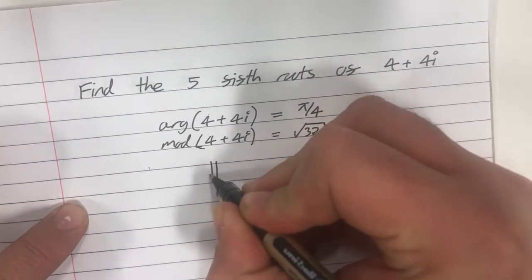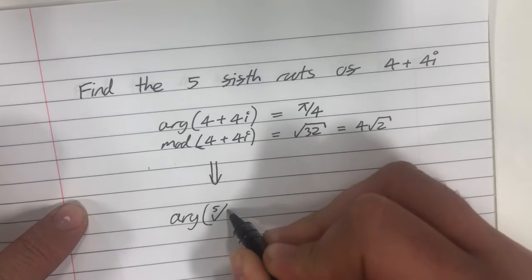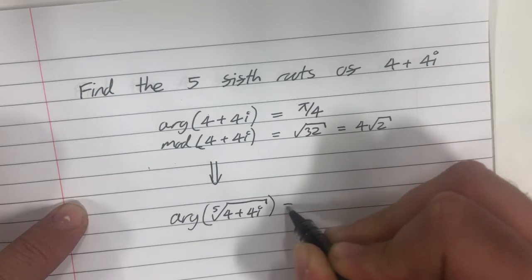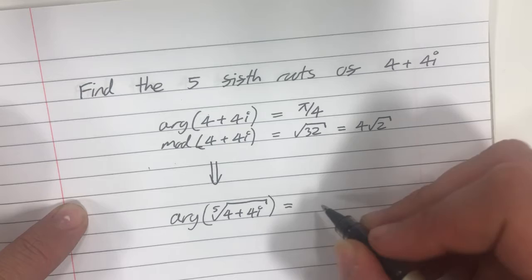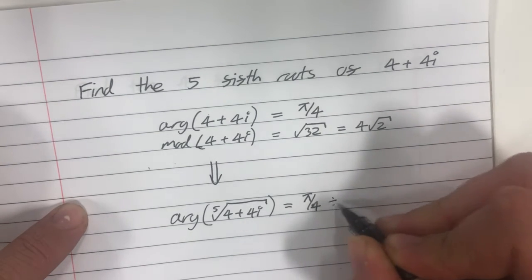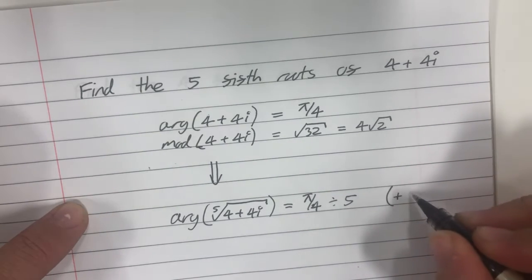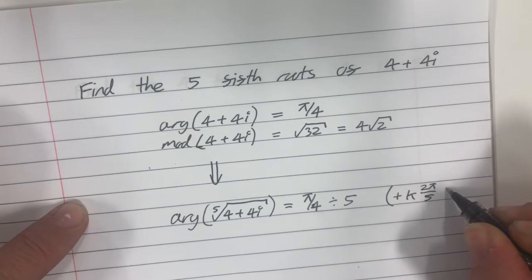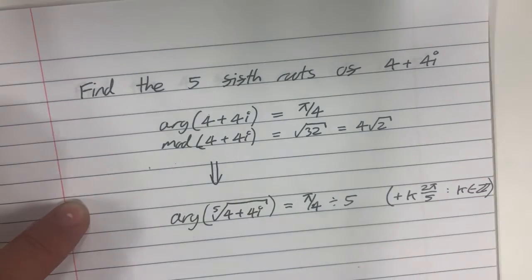So this then implies that the argument of any fifth root of 4 plus 4i must be equal to pi on 4 divided by 5, okay, so that's n, and then we can add any k times 2 pi on 5, such that k is an integer, and that will give us another argument.